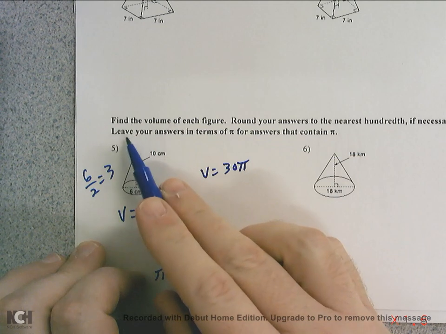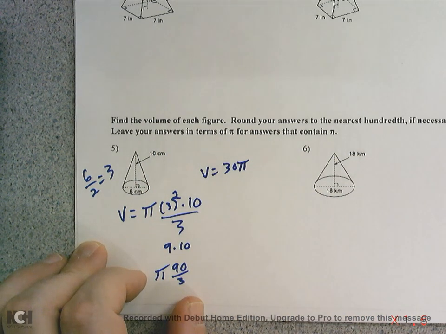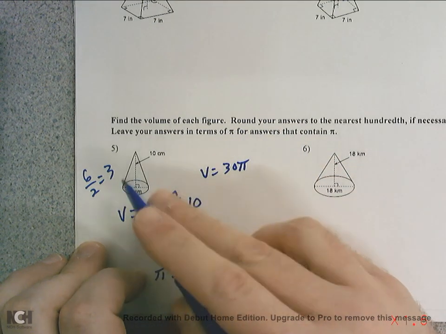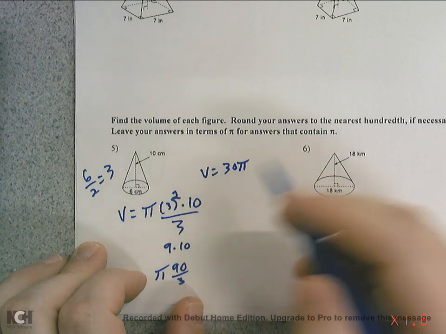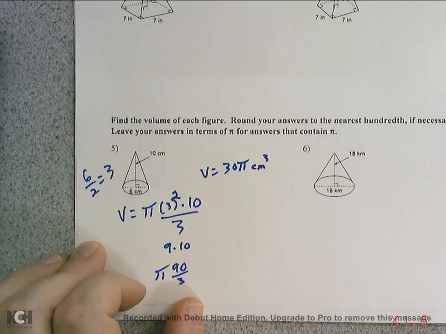We're going to stop right there, because we're going to leave all our answers in terms of pi for answers that contain pi. Basically anything that has some kind of circle in it, we stop right there. This would be 30 pi centimeters cubed. All right, let's try another one.